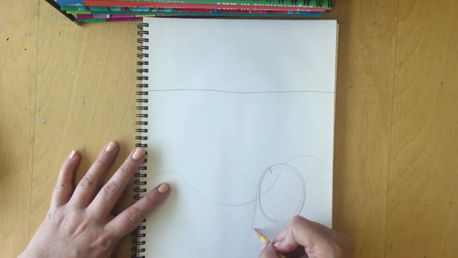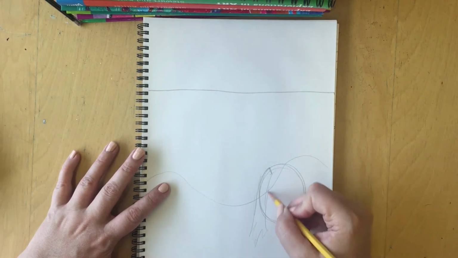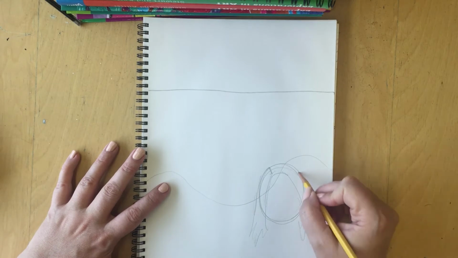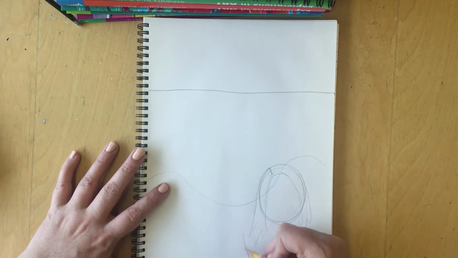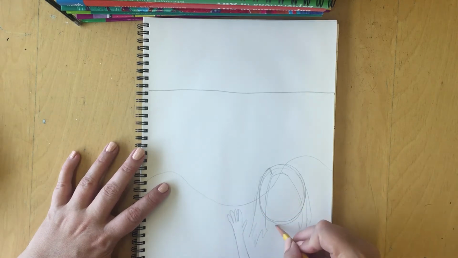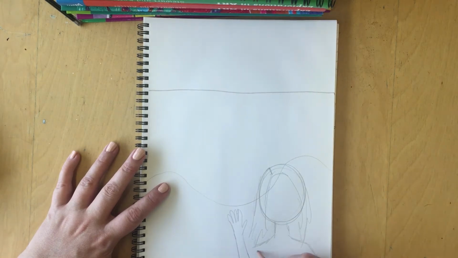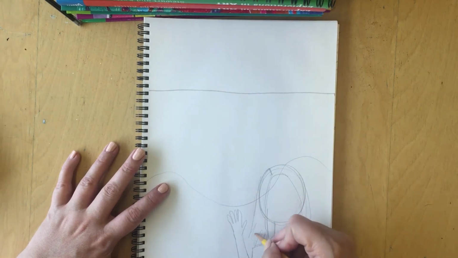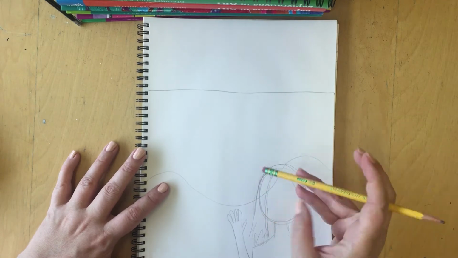And I'm going to draw my hair coming down. Maybe I'll pretend like I'm waving. So I'll draw my hand kind of waving up in the sky. I'll draw my neck and my shoulders. And then I'll come back in and draw my face.